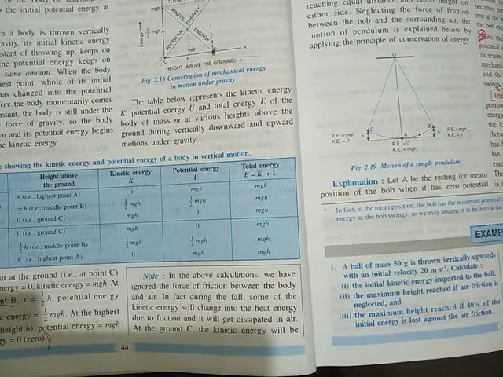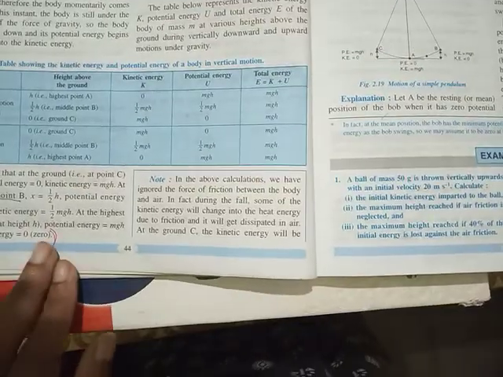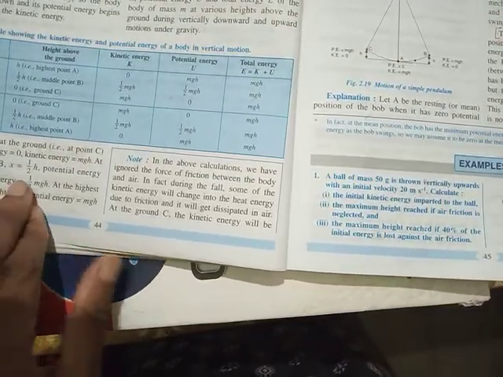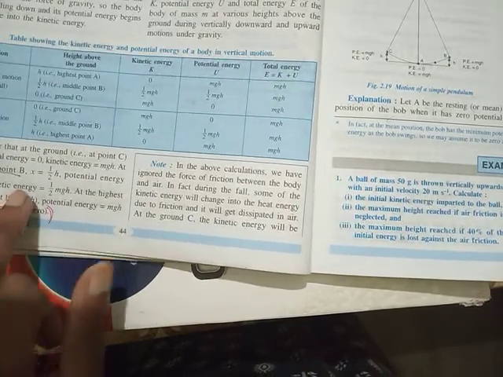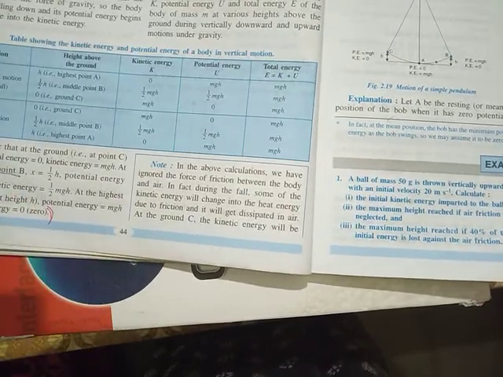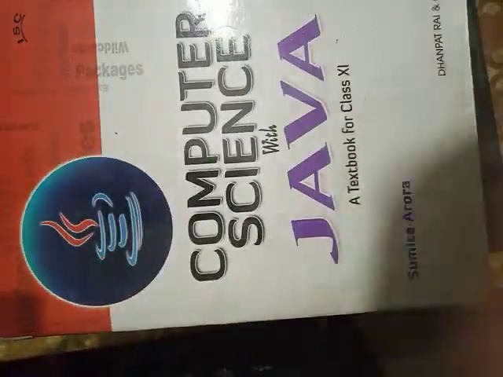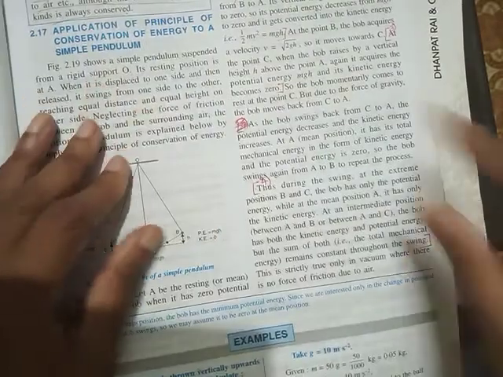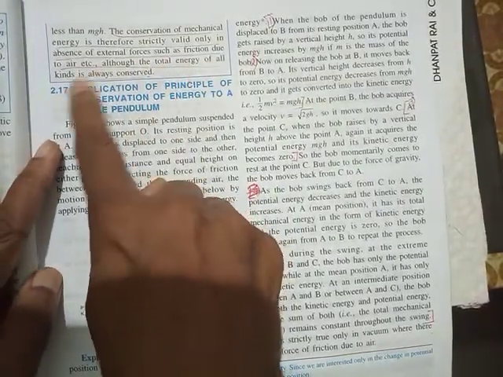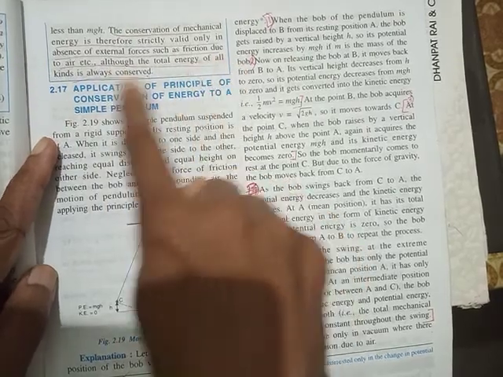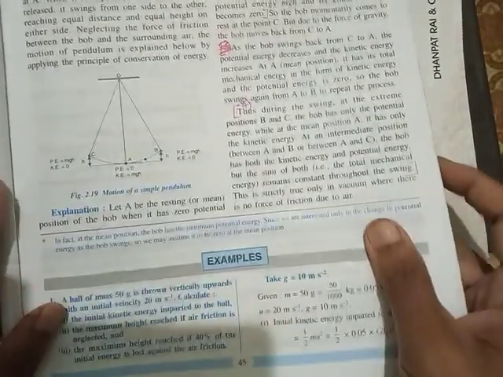If it is a middle point, where x is h by 2, then kinetic energy will be mgh by 2, and potential energy will also be mgh by 2. You can prove that. The conservation of mechanical energy is strictly valid only in the absence of external forces such as friction due to air, although total energy is always conserved.